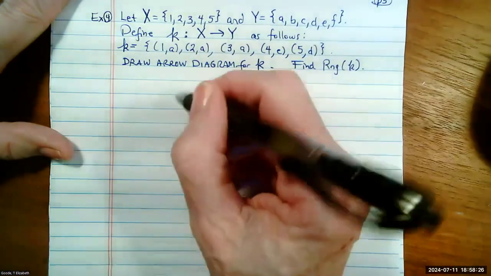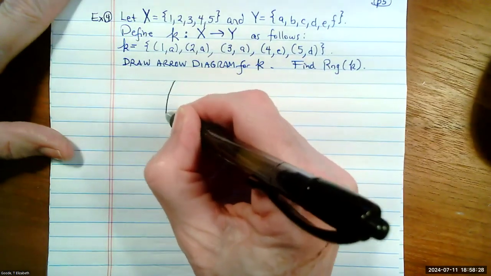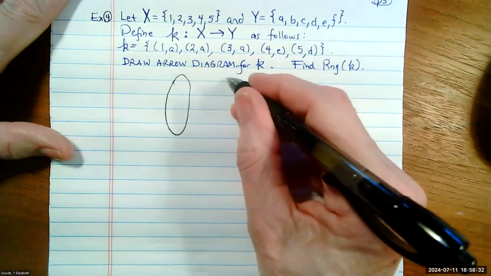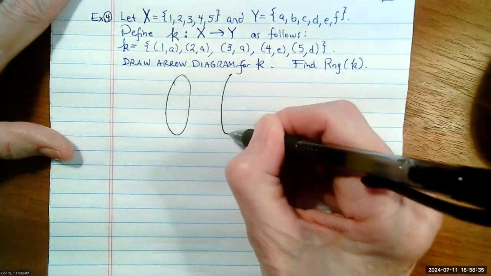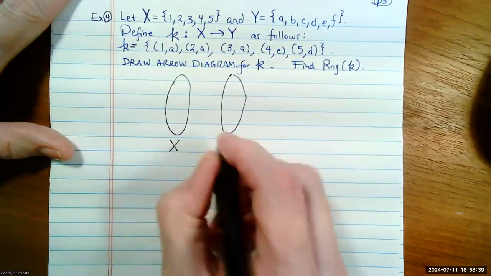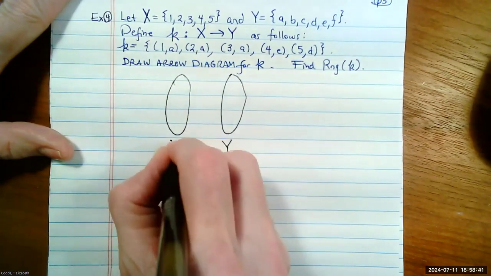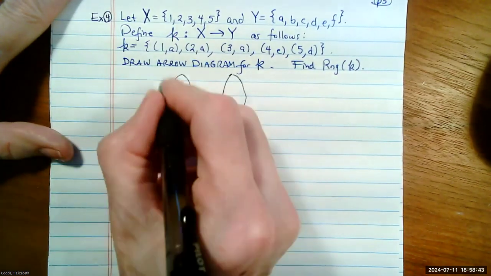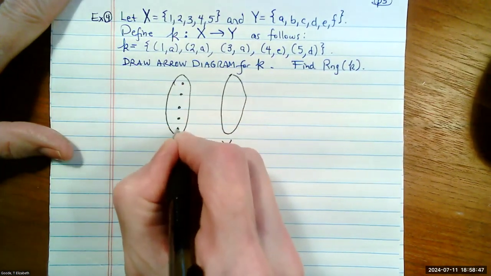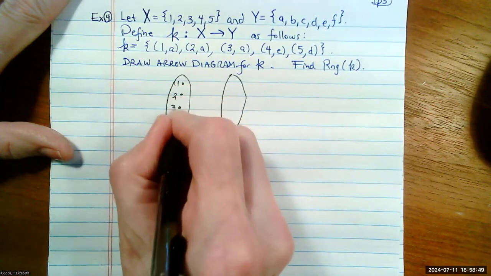So we want to get comfortable with doing this. Just make it large enough that I can really see, and make sure that you don't use line segments. These have to be arrows. So that's called an arrow diagram.